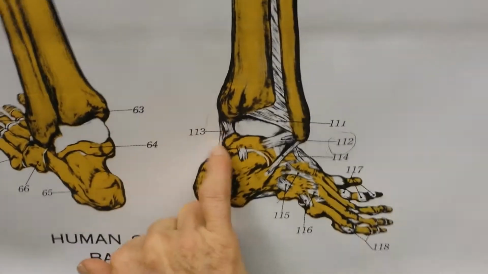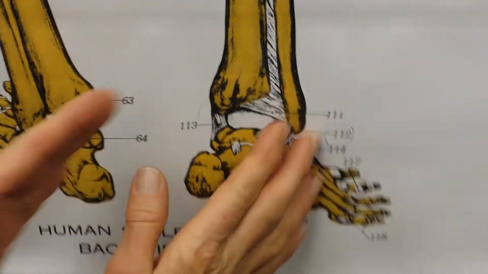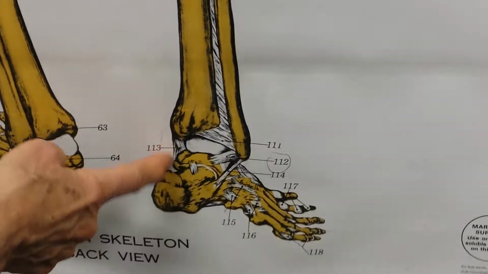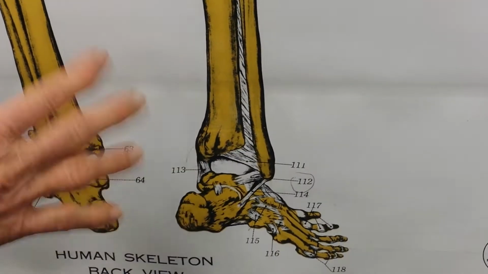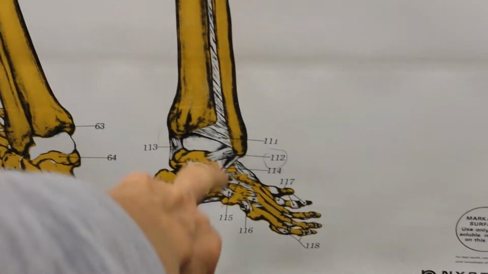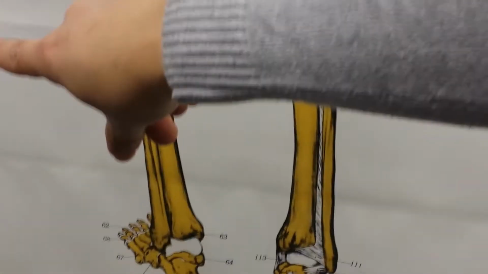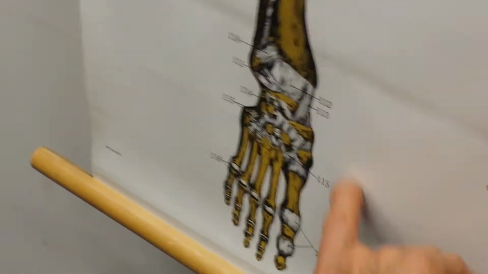Look, this foot is like this, so this is lateral. Tibiotalar is part of the deltoid ligament, so you don't have very many on here at all. Now here, medially, again, you have part of the deltoid ligament.